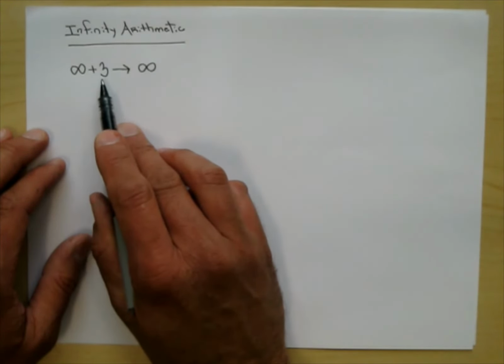So I think we're ready to do some limits at infinity because we have our infinity arithmetic. So I think we're good to go. And this is kind of like what your homework will look like. So there's the first thing. Problem number 1. What is the limit of x squared as x goes to infinity?